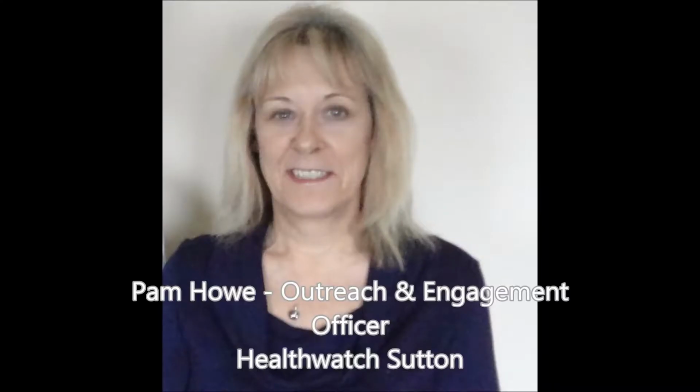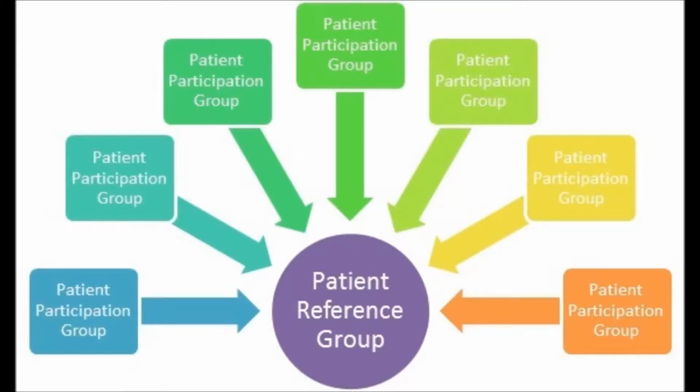The structure was set up originally by Sutton CCG, who felt that if they were going to listen to the views of patients, they needed a process by which that could happen. So they put in place patient groups at practices, and then a second tier of a borough-wide patient reference group, which would be the conduit from the patients to the CCG.